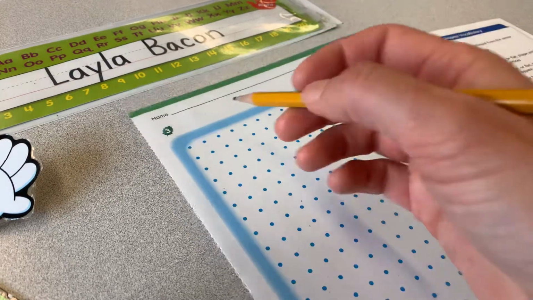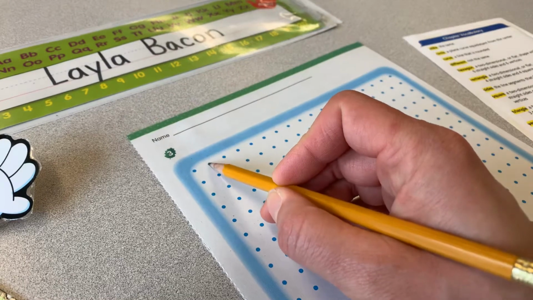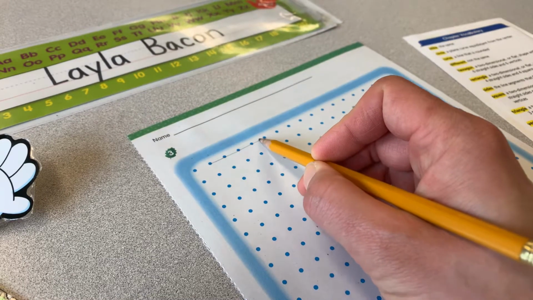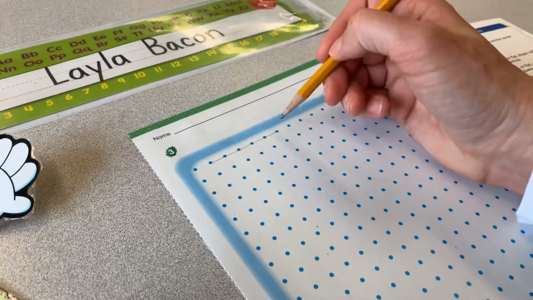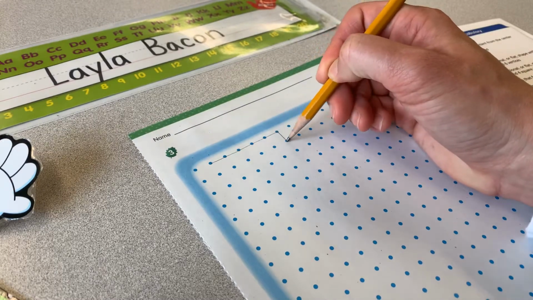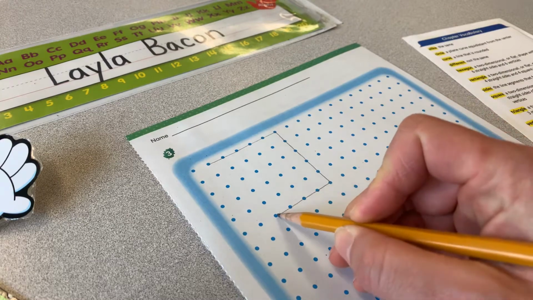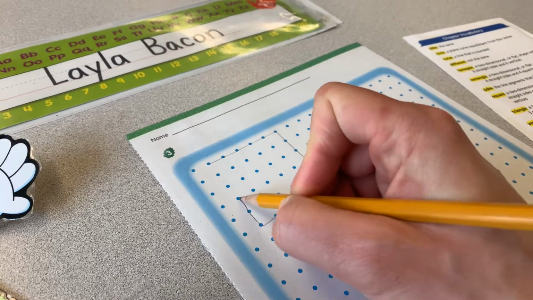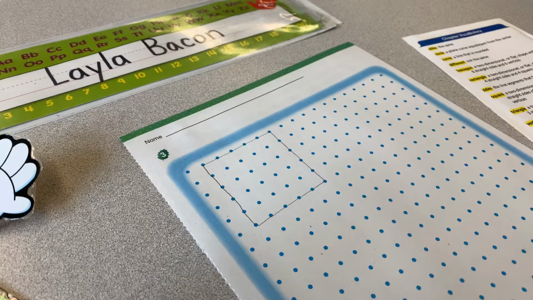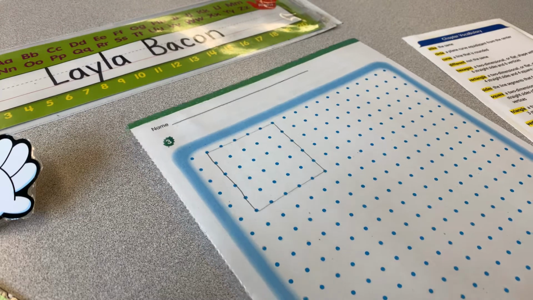This is how I would do it. I would start on a dot and I'd count 1, 2, 3, 4, 5. Then I'd start on that dot, I'd go 5 down. 1, 2, 3, 4, 5. Do your counting so that your square has 4 sides of equal length. And then maybe draw another one.